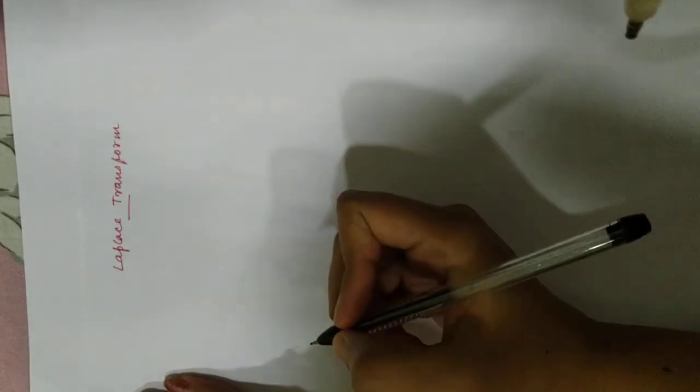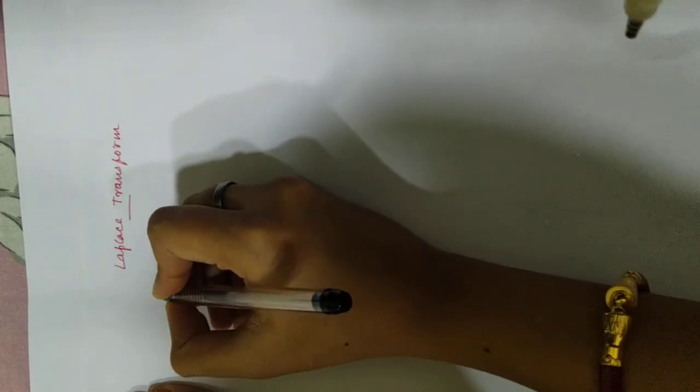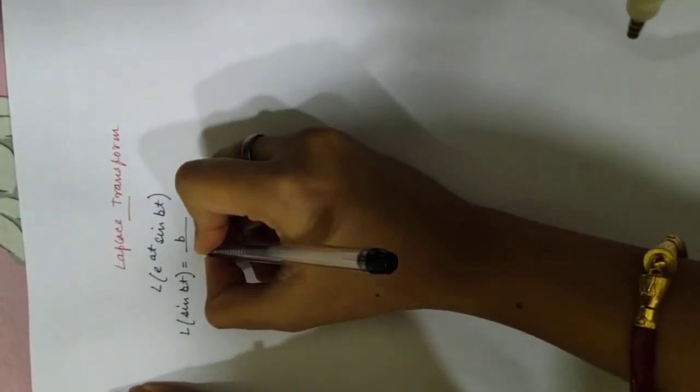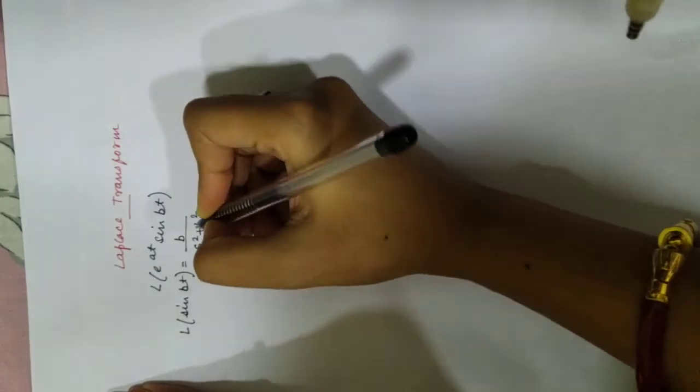Okay. Now the questions that were given to you were: find the Laplace transform of e to the power at sine bt, right? This is just a one line problem. You don't even need to solve it. It is not at all tricky, because last day we had already proved the Laplace transform of sine bt is equal to b divided by s square plus b square, right? This had already been derived in the last class.